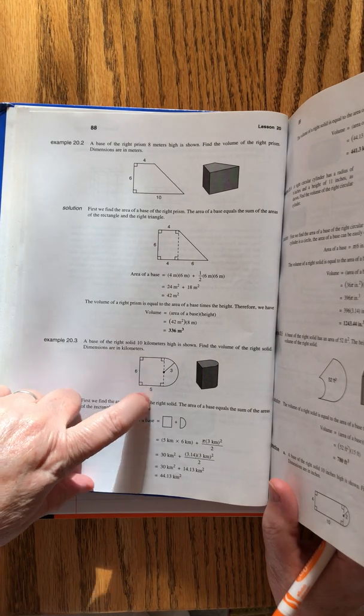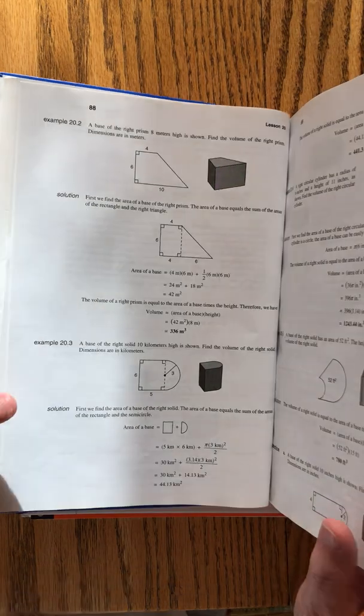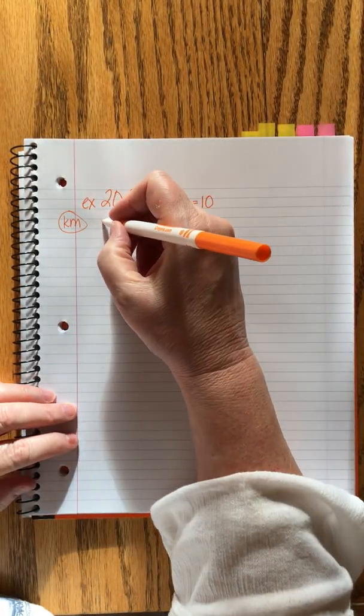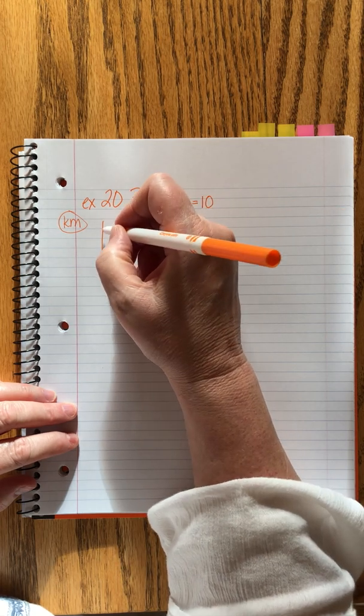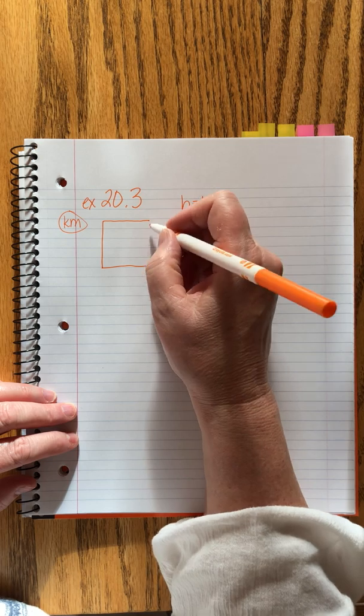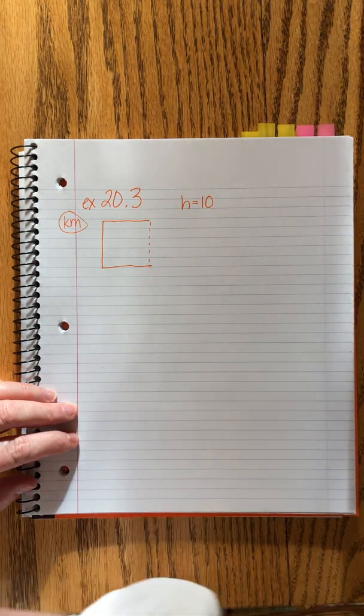I need this because this is where I'll find the area of the base. Multiplying by the height is easy. It's the area of the base that is a bit of work. So I'm drawing it, and I really appreciate the way John has drawn it because he put in the little dot, dot, dot for me. Sometimes I have to figure that out myself.